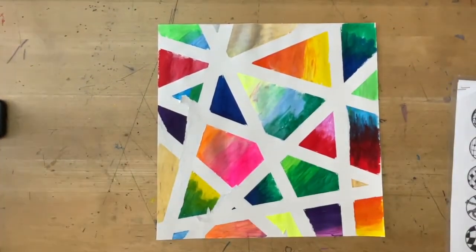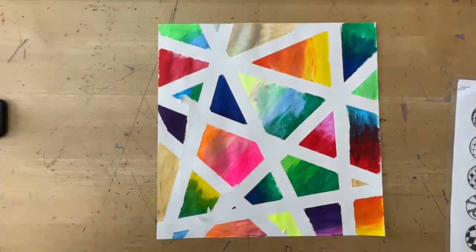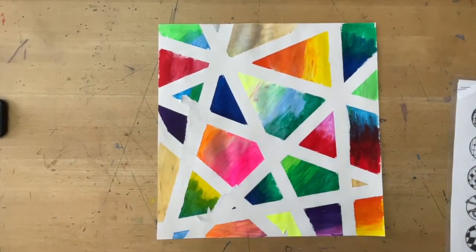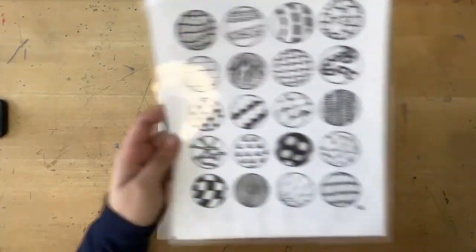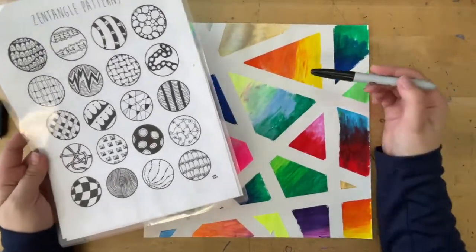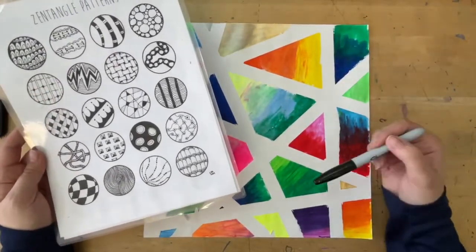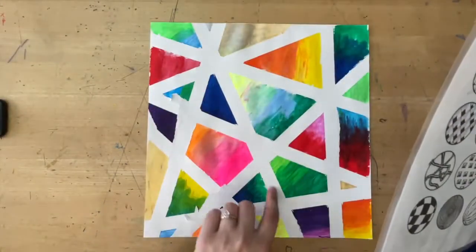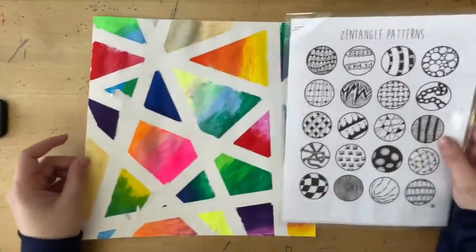Now in the negative space, we're going to start to add Zentangle. And what Zentangle is, it's a type of doodling usually done with black Sharpie or black marker. And we're gonna do the Zentangle only in the negative space. So only in the lines where we pulled up our tape.